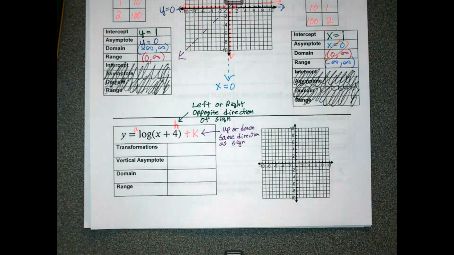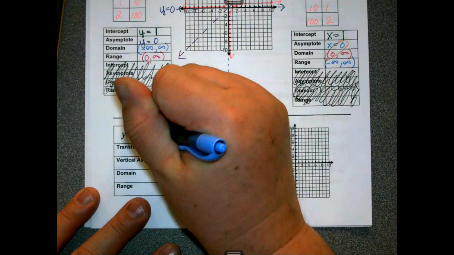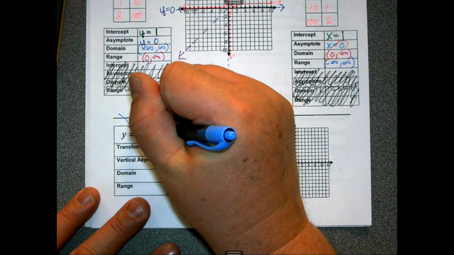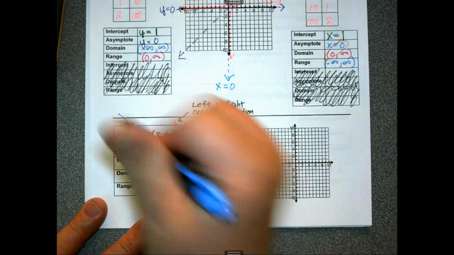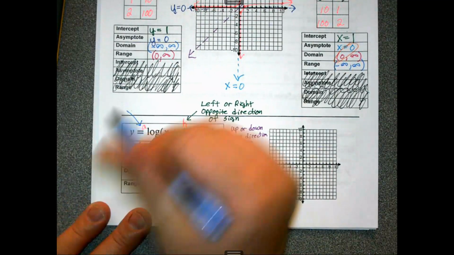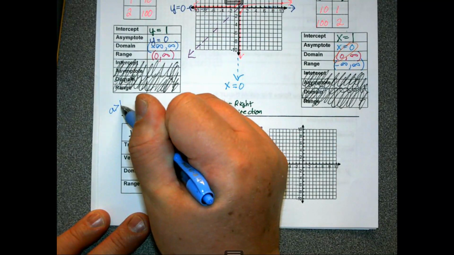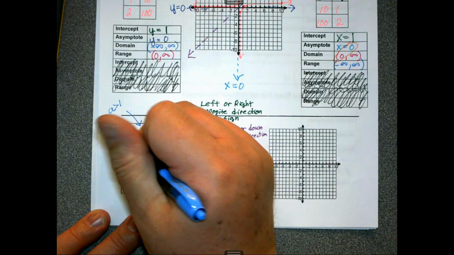Okay, how about the A's? Anybody remember the A? It's going to tell us stretch and compress, right? For the log function, if my A is greater than 1, it's going to stretch it.